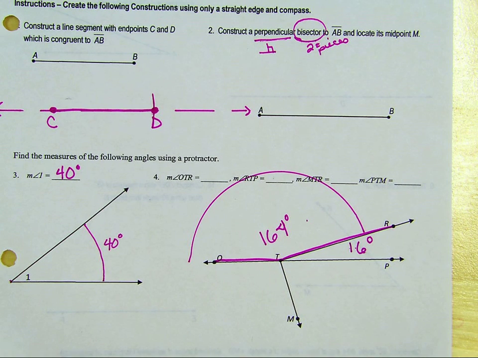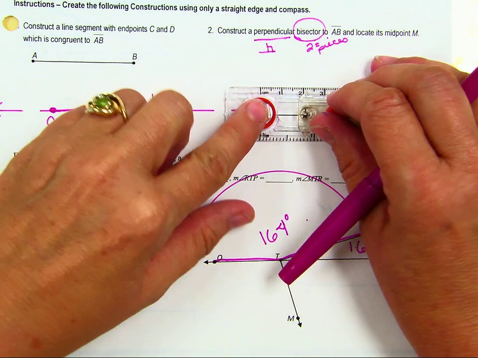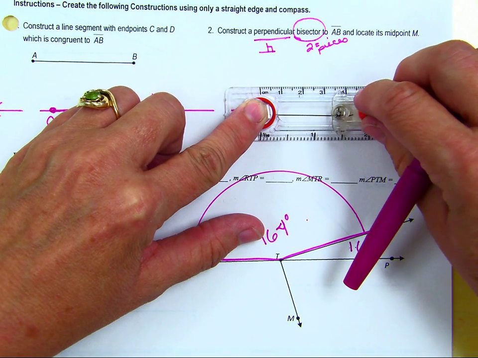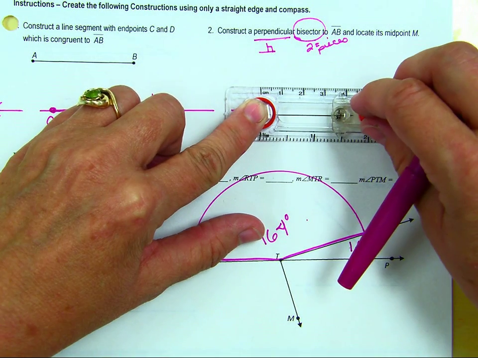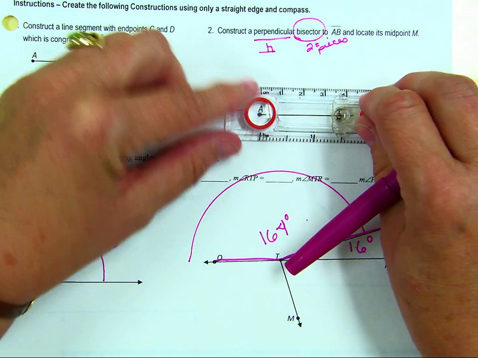So what I'm going to do, since I'm looking for two equal pieces, I'm going to use that concept of a circle to work on this problem. Okay? So I'm going to go ahead and put my endpoint at A. I want to make sure that I'm going to make a circle that's more than half the distance between A and B. It doesn't matter how big, just more than half.